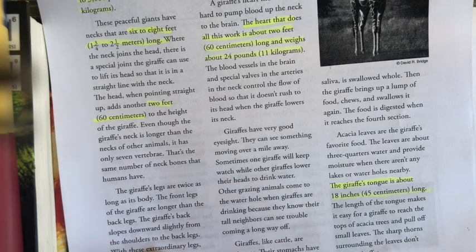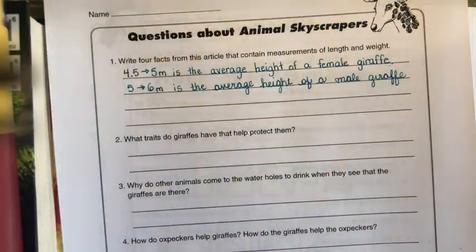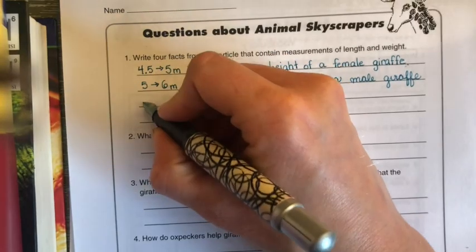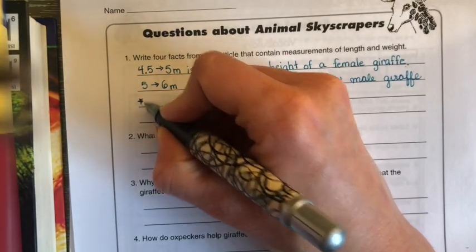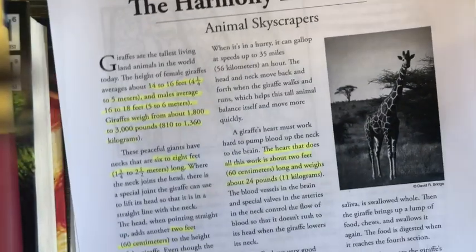We're not talking about distance. There's one about how fast they can walk, and that talks about distance, but we're looking for length and weight, okay? So you're going to do 2 more here. You're gonna come up with your own fact for here and your own fact from here from the text. Again, you can look here.